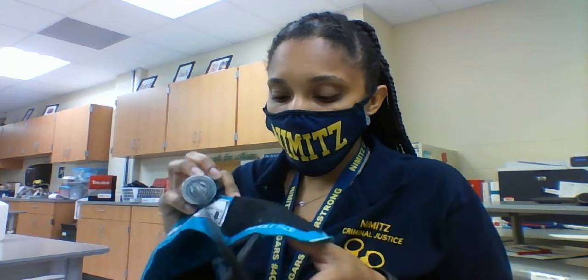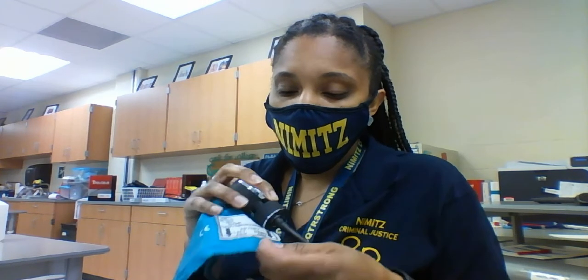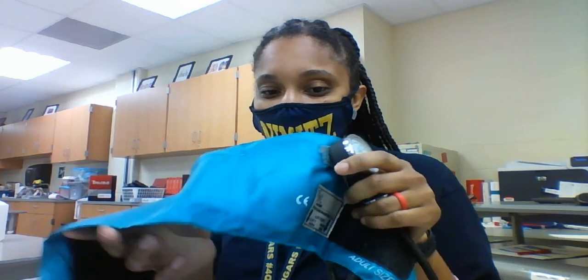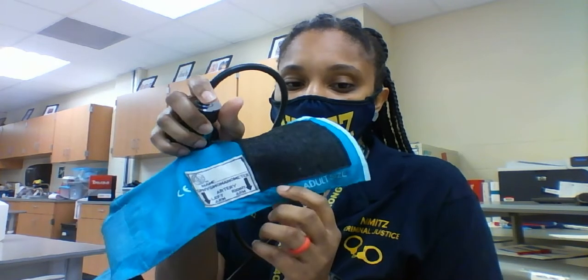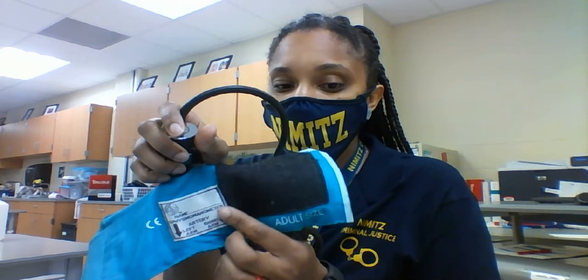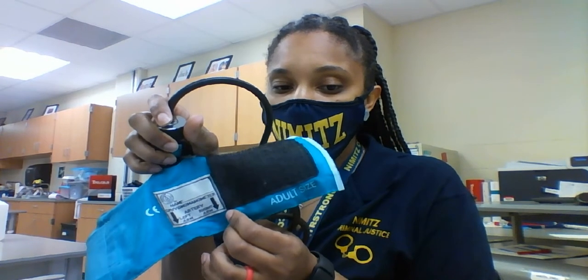Also, when you're taking your blood pressure, there's generally going to be an arrow on the cuff. There it is. So you're going to put this on whatever arm it says.